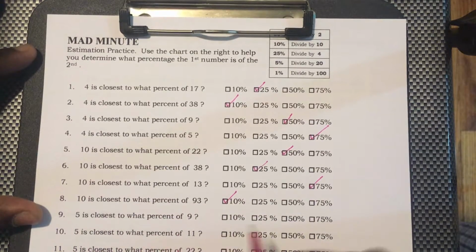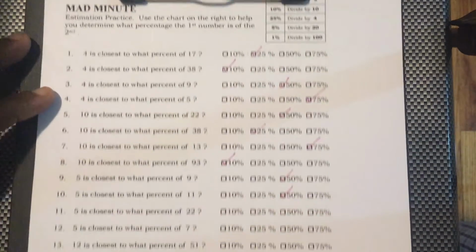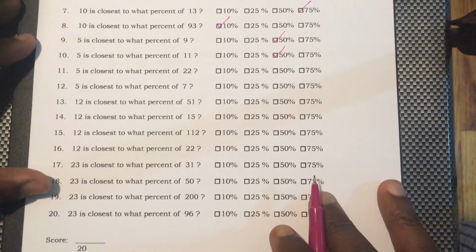5 is closest to what percent of 9? That's close to 50%. 5 is closest to what percent of 11? Again, that's about 50%. Let's move on. Let's look at the rest. Let's make sure we get this right.